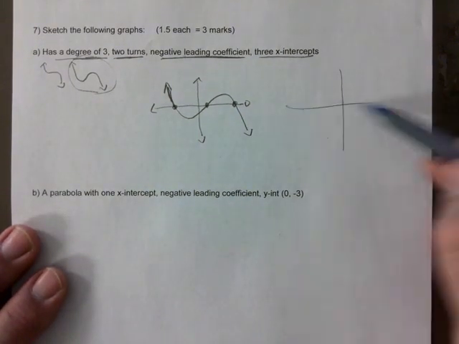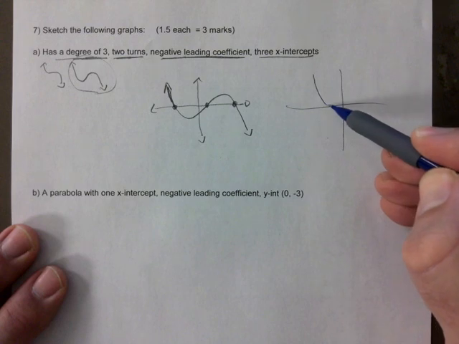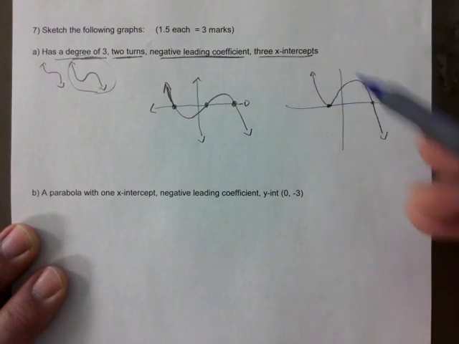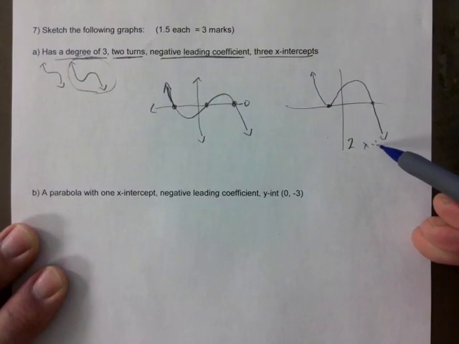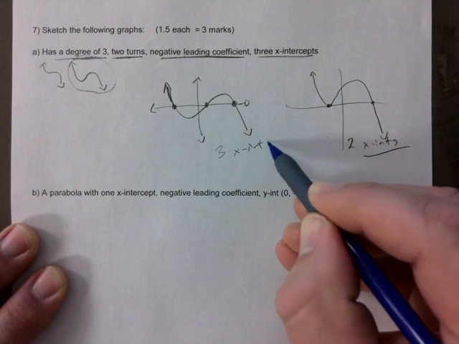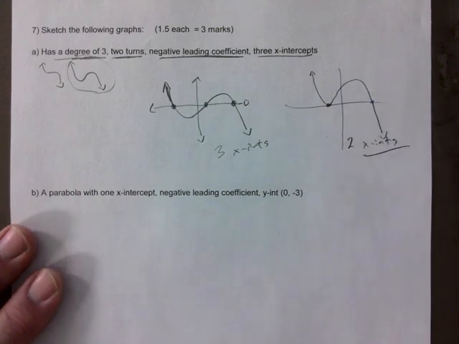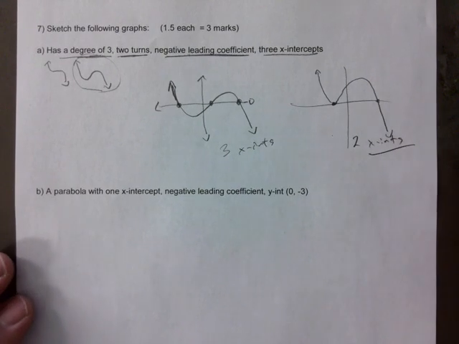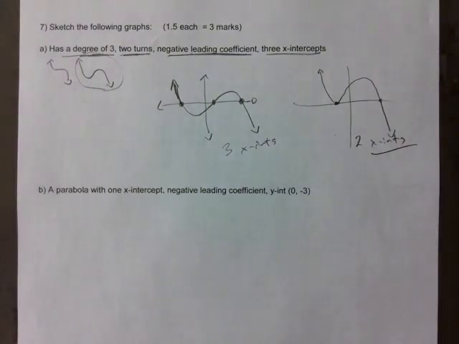And remember, it could just go like this, touch it there, and then go back. This would have 2 x-intercepts. 3 x-intercepts. So this could also just have 1 x-intercept. So watch out for that. Understand, like when I give you that chart at the beginning of polynomials, like constant, linear, understand that, right? Because I will ask you, don't spend too much time on it, but understand that, right?